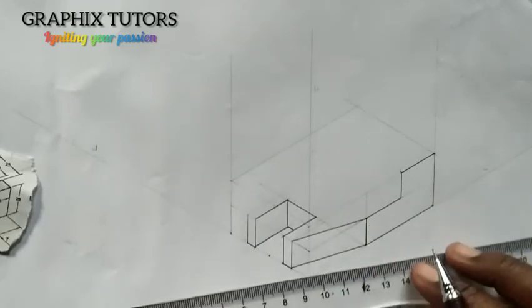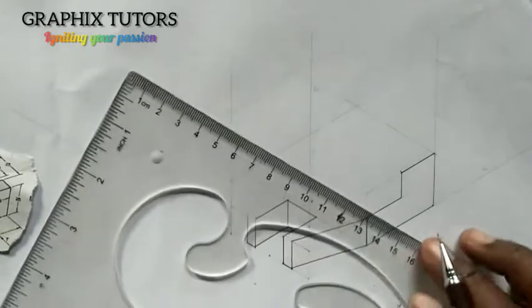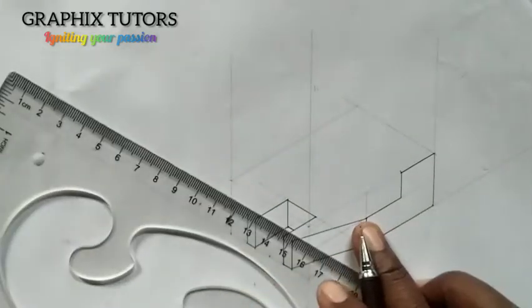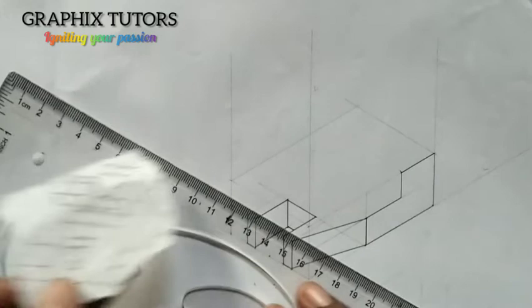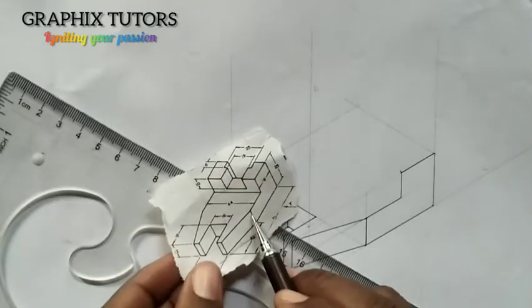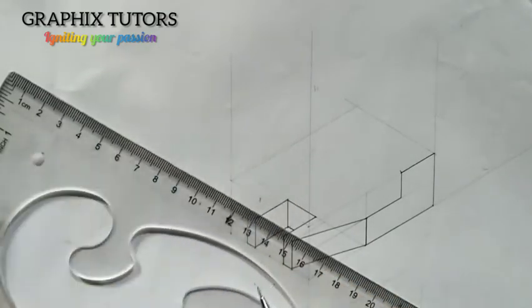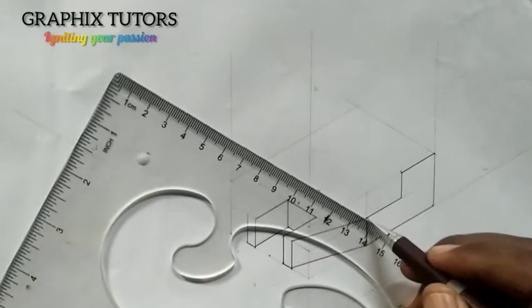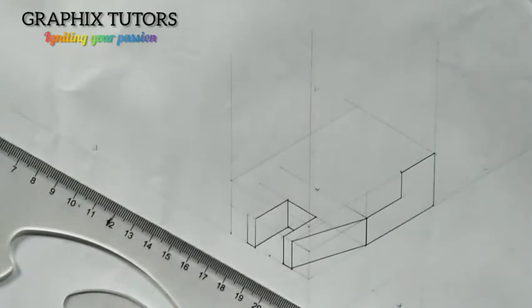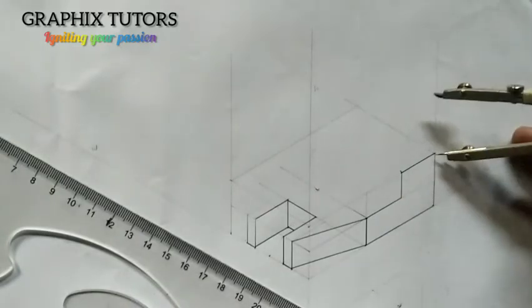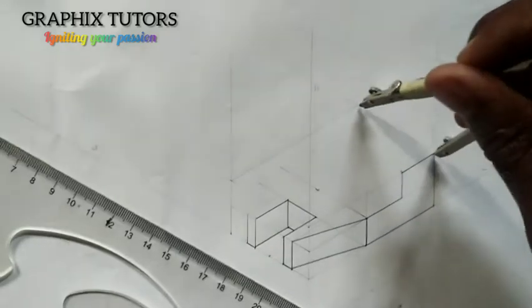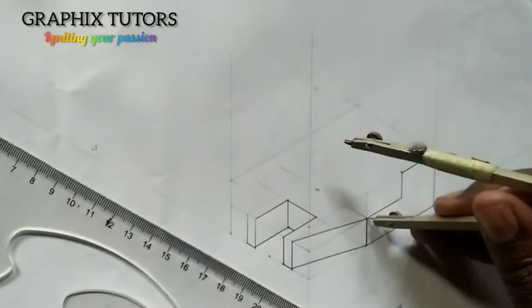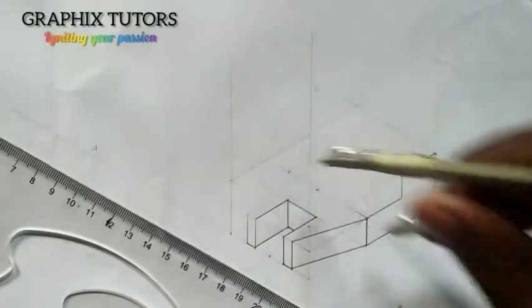Right? Now, if I want to do that, this one, I'll just elongate it from here. I'm going to elongate it. So I'll measure 44. So if I elongate this from here, like this, so I'll measure my thickness here, which is 44. I'll place it here and I'll mark 44.